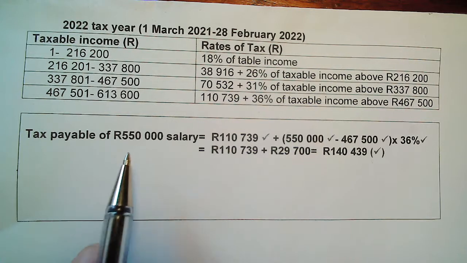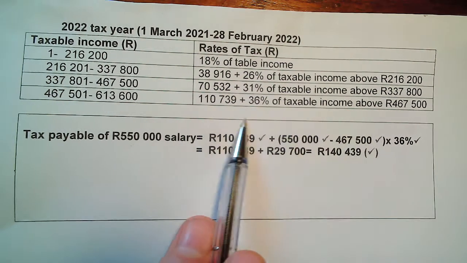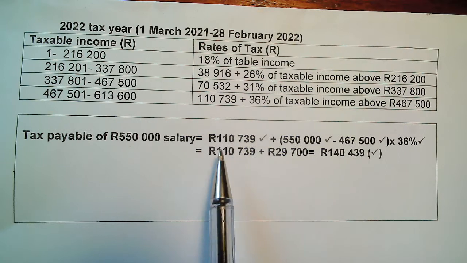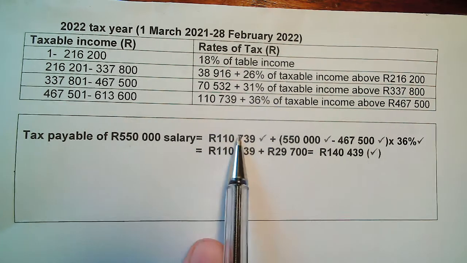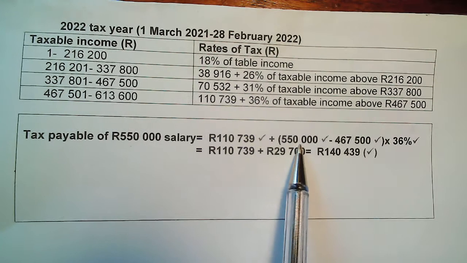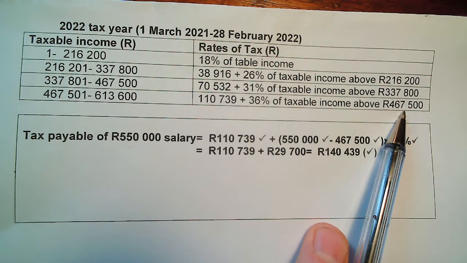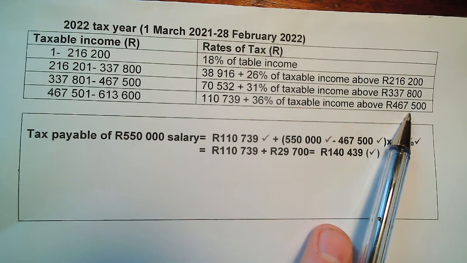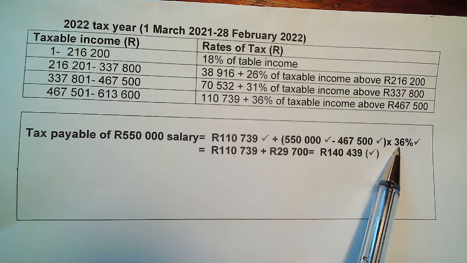Alright, so 550,000 is more than the 467,500, so I have to use this tax scale. So I take the 110,739 plus, then I put in brackets the 550,000, which is what I'm earning, minus the bottom part of that bracket, 467,500, and that section I multiply by 36%.